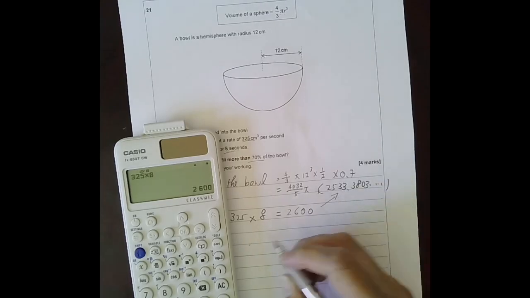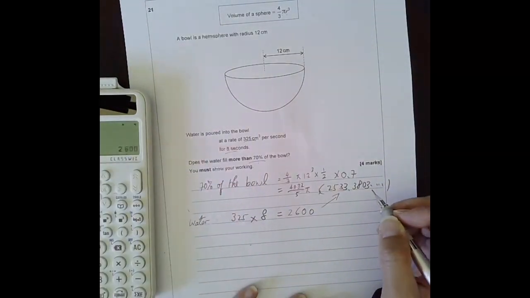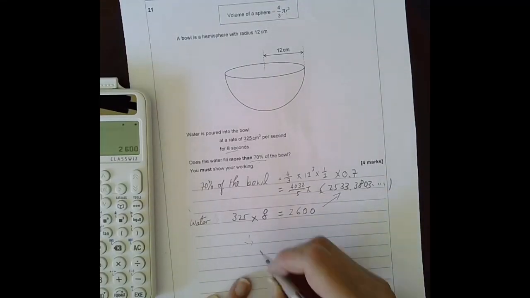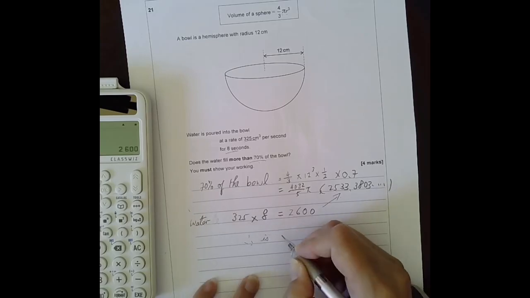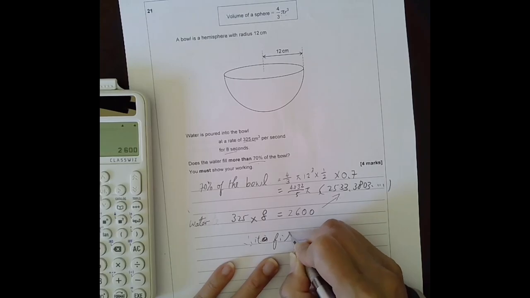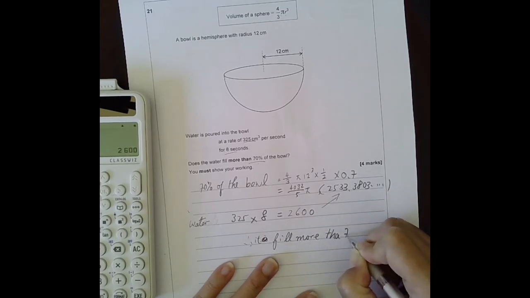It's more than the 2,533. Therefore, it fills more than 70%.